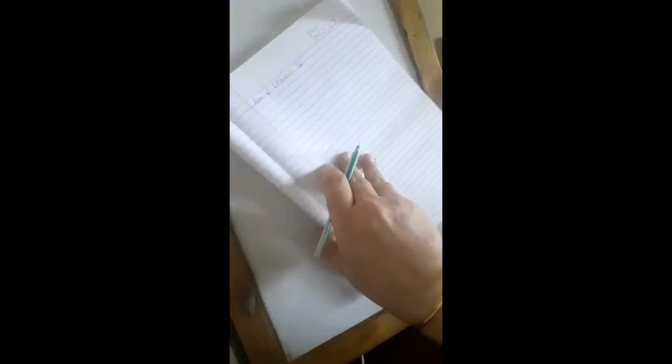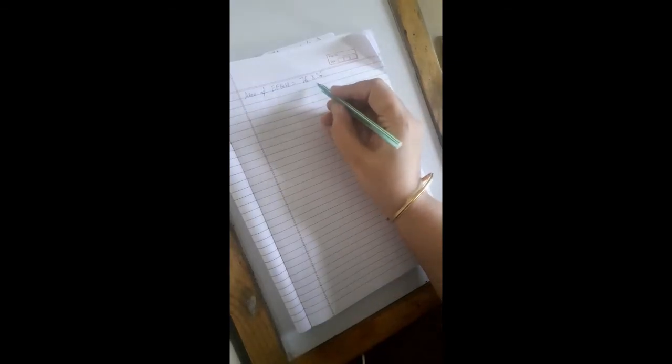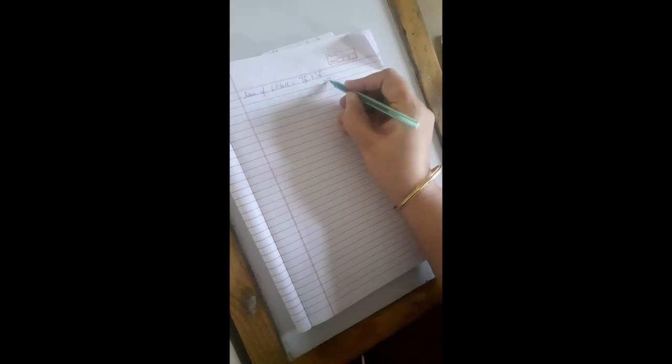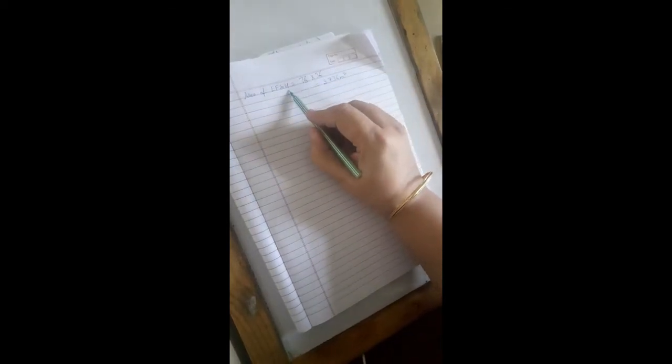So now what will be the area of EFGH? Length into breadth. The length had come to be 76, yes, 76, and the breadth is 36. Now when you multiply them, you will get 2736 meters square. So this is the area of EFGH.